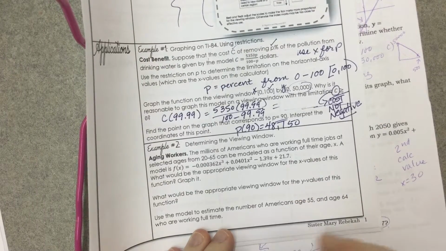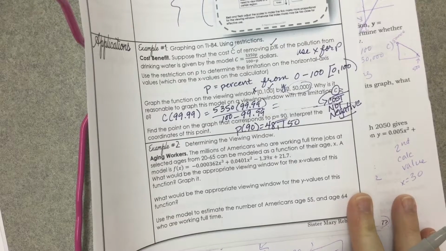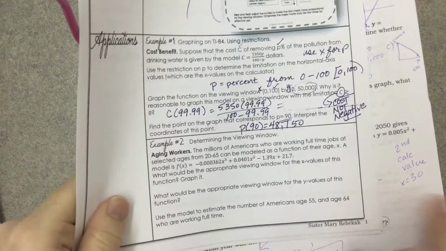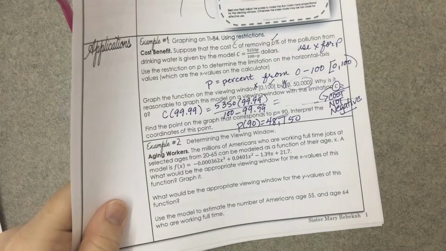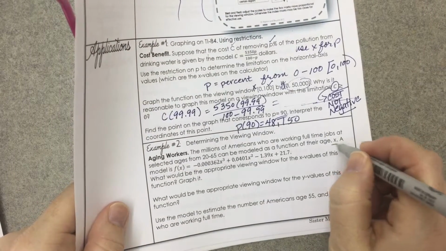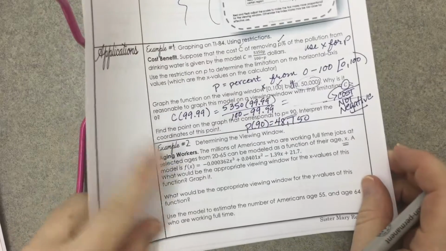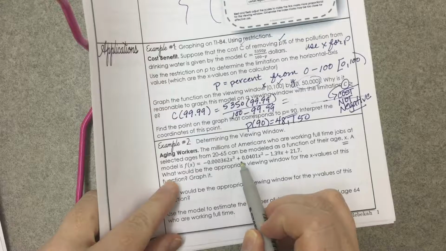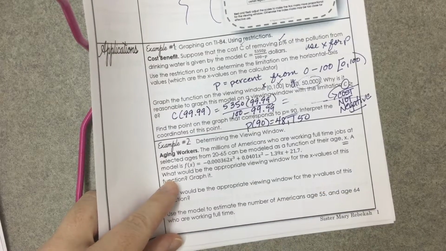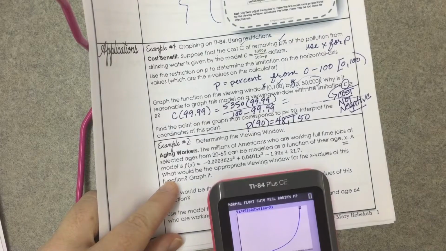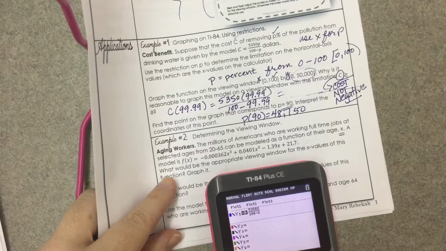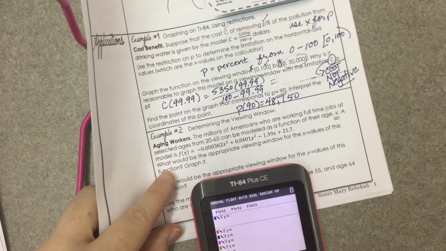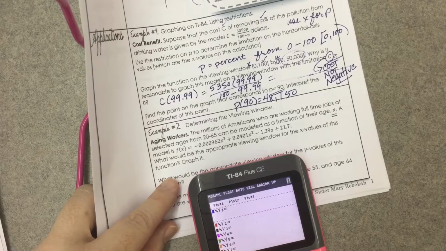This one's about aging workers, the millions of Americans who are working full-time jobs at selected ages from 20 to 65, and it can be modeled as a function of their age X. This model, negative 0.000362 x cubed plus 0.0401 x squared minus 1.39 x plus 21.7, is the model that represents the millions of workers in the country.